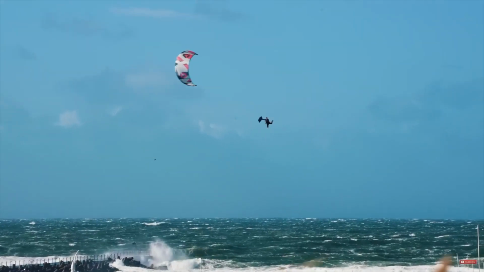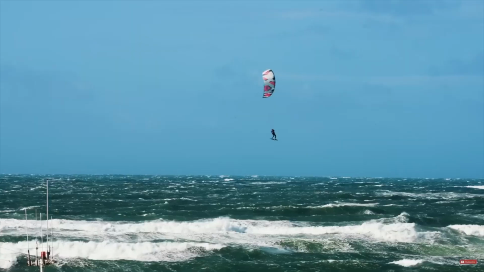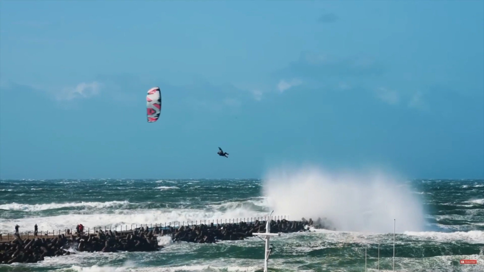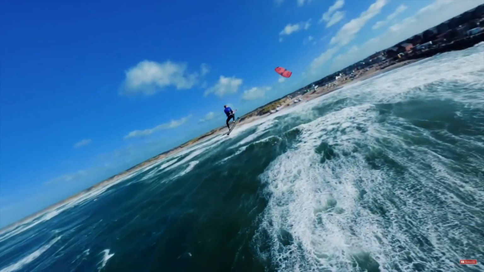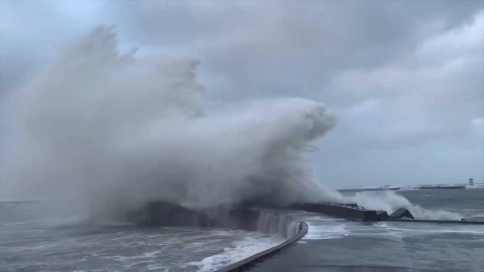Wind is the fuel to our minds. We long for connection with the elements. That's why we decided to turn wind into art. But how did we do it?